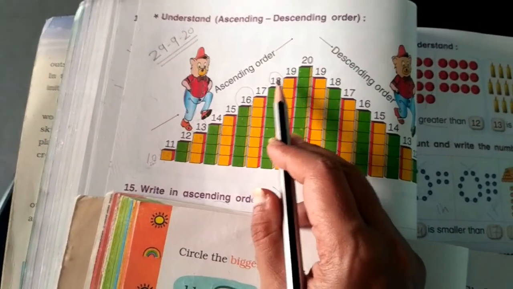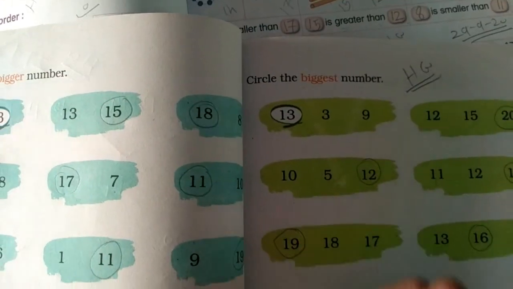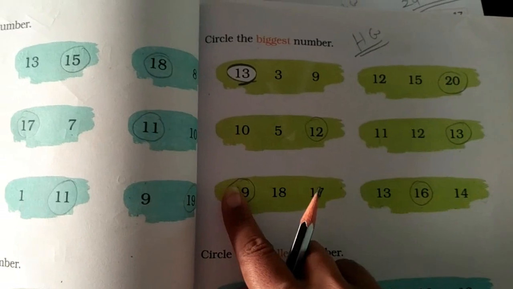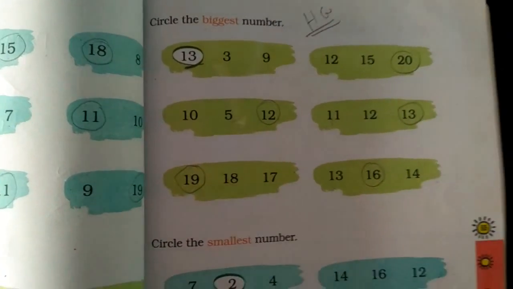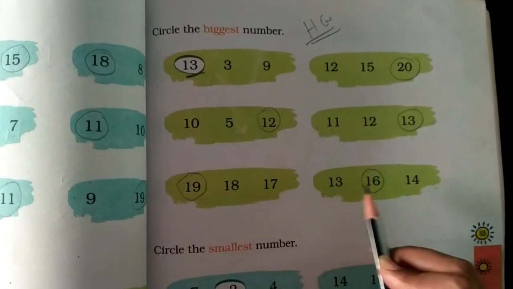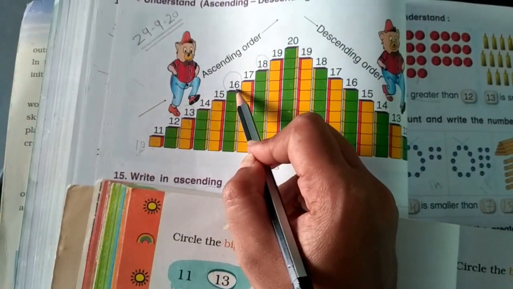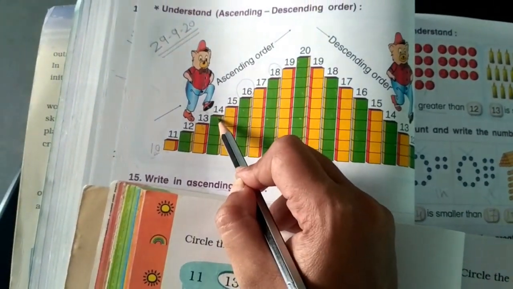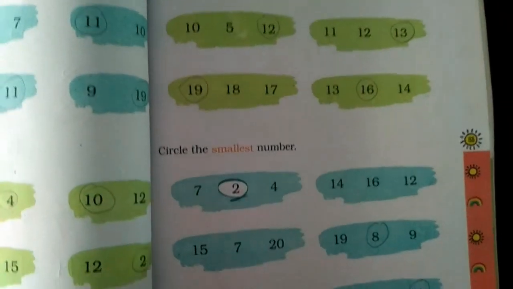19, 18, 17. So 19 is the biggest one. Okay. Here you have to remember the sequence of the numbers so that you will get an idea. ये अपने आप अंदाज़े से समझ आ जाएगा. 13, 16 and 14. So definitely 16 is the biggest one. So we have to circle around it.